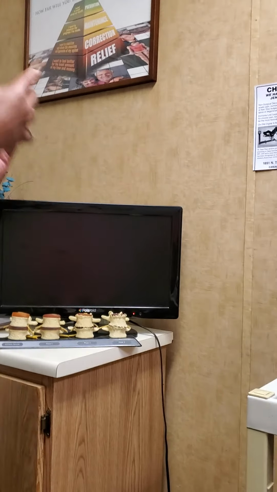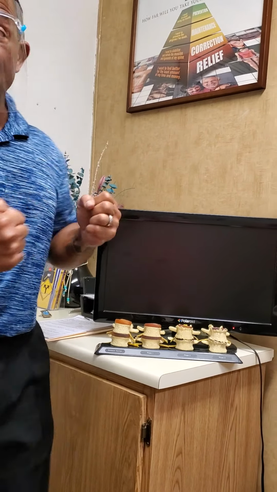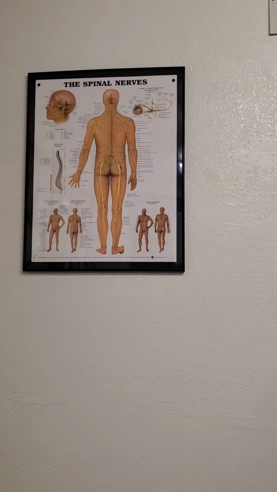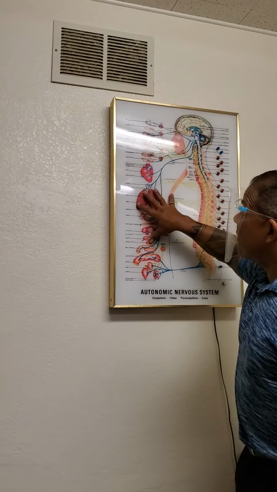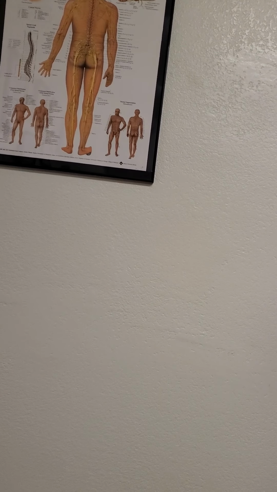So first, it's soreness, then it's pain, then it's more pain, and it's more pain. The most important part of this is the same nerves that cause pain and discomfort here. Those same nerves go here, and they affect all the internal organs. And that's the big part of scoliosis, because in the latter stages, it turns this stuff off.